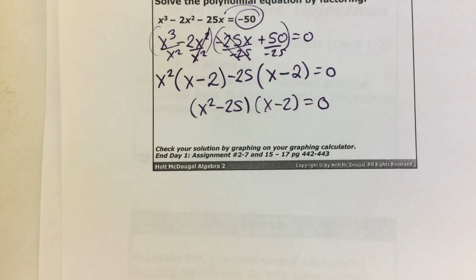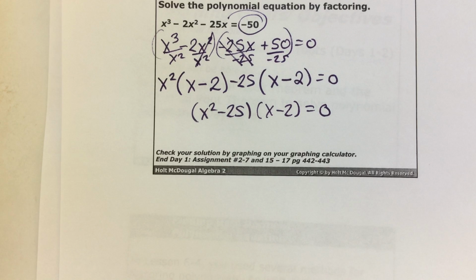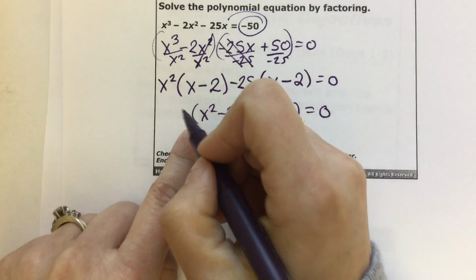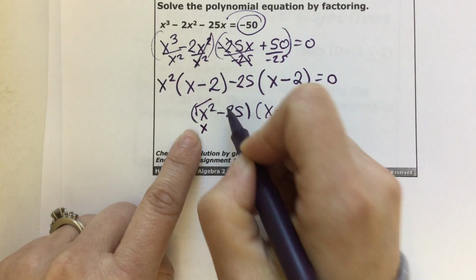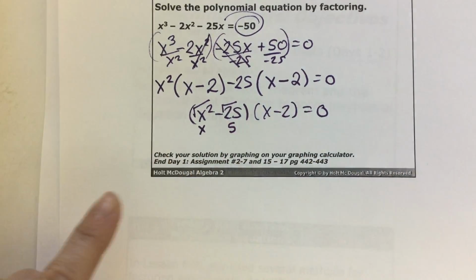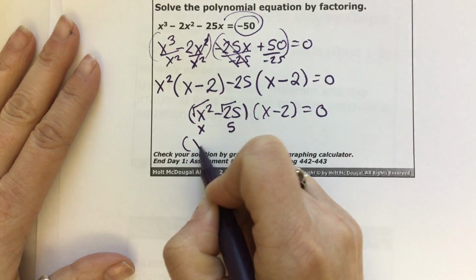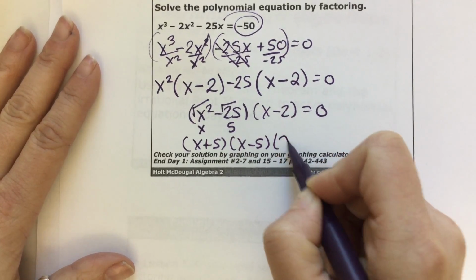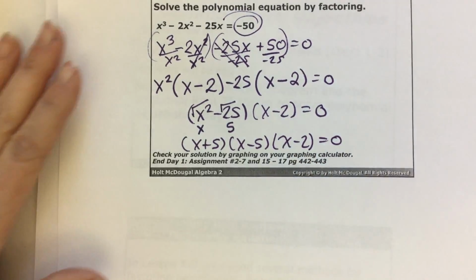But again, we are at a level of math where, yes, we just factored, doesn't mean we're done. You look and you say, is there anything more I can do? And guess what, folks? There is. I have 2 terms with a minus in between. Square root of x squared is x. Square root of 25 is 5. I can take the x and the 5 and I add them and I subtract them. I still have my x minus 2.